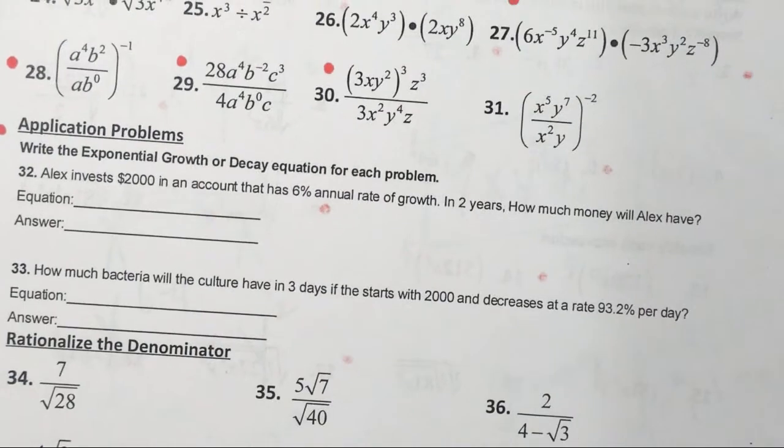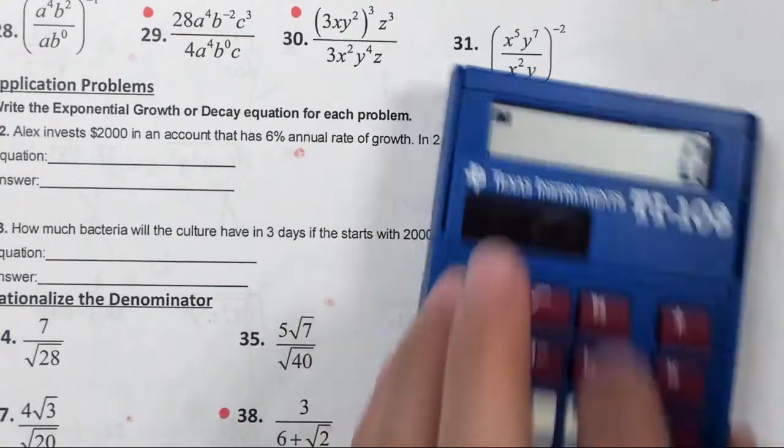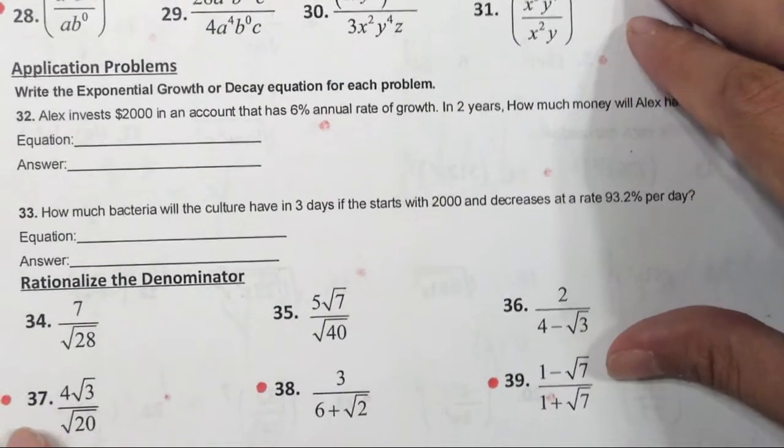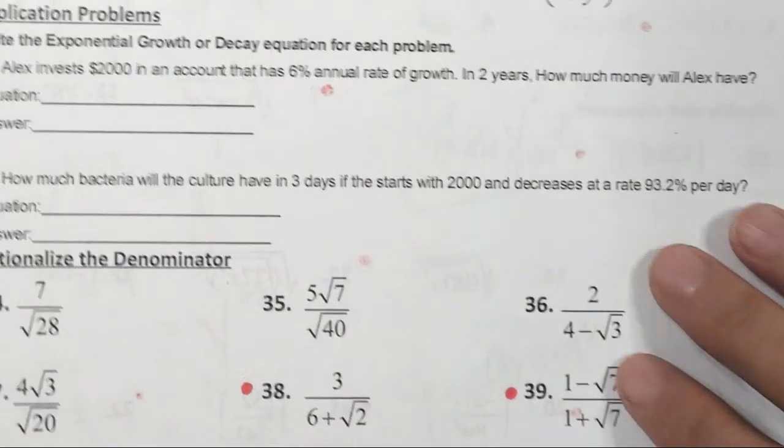You won't be given your graphing calculator, but you'll be given your little small baby 4-function calculator. The example is going to be very similar to what you have on your review, so if you can knock this one out and understand it, you're golden. I'm going to zoom in because I'm going to do this on this paper.